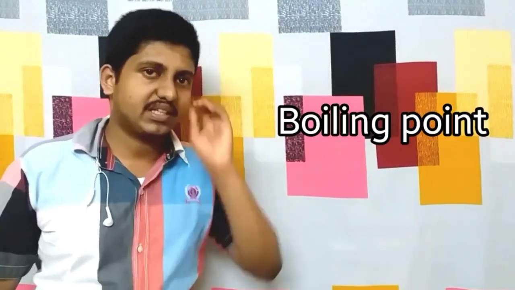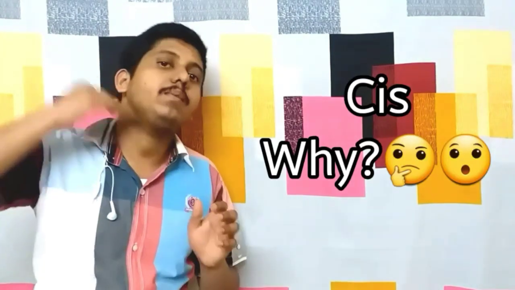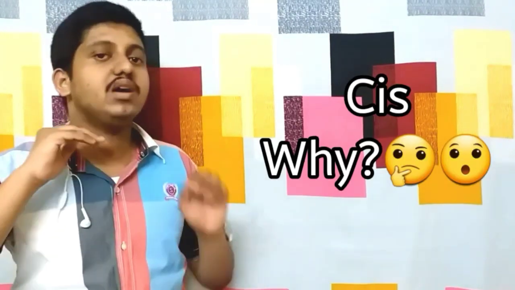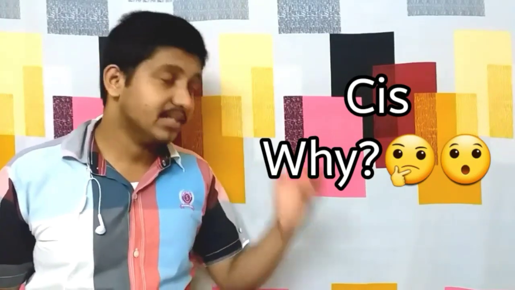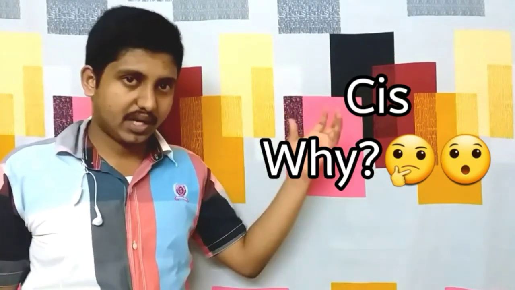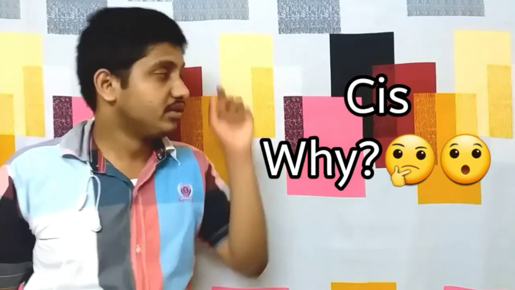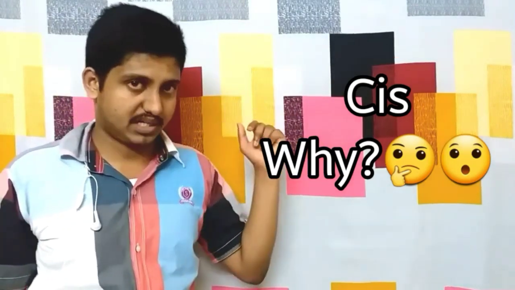Now, next, we can go to the final physical property, that is the boiling point. Here, usually the cis isomers have a higher boiling point than our trans isomers. This is because of a different reason. That is, the cis isomer, as I have told before, has the higher dipole moment, right?